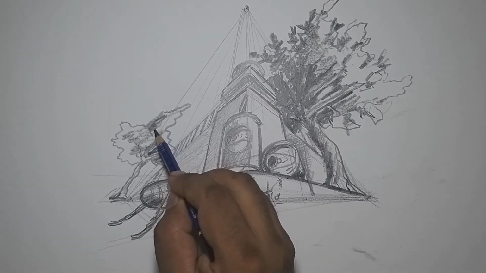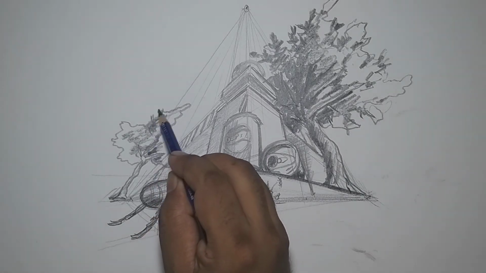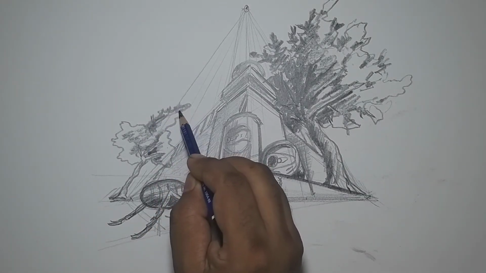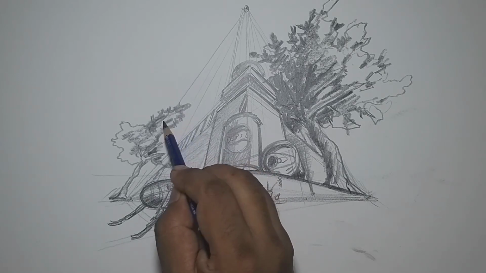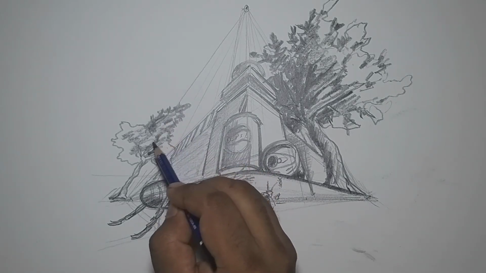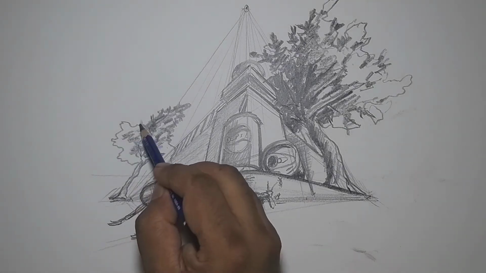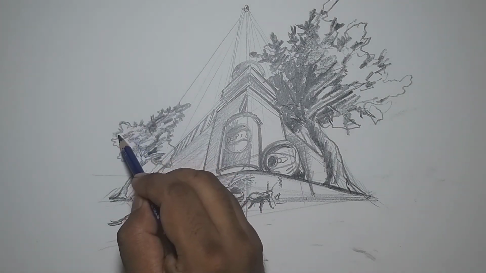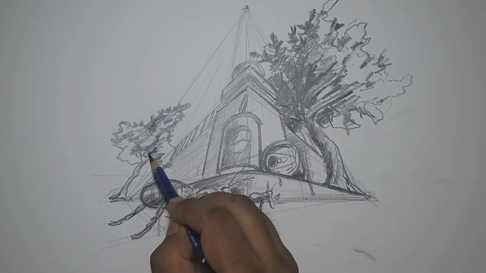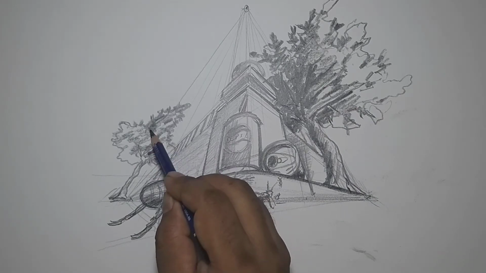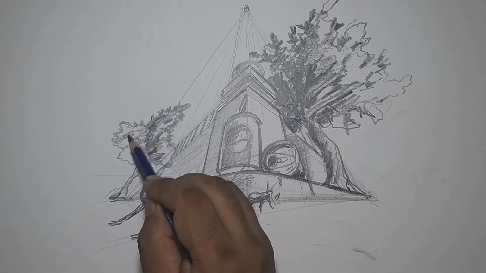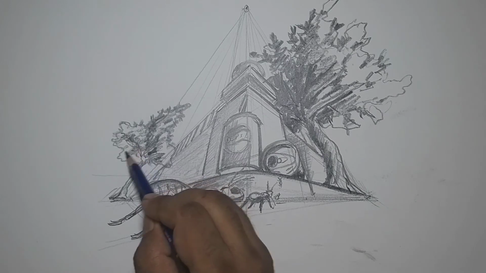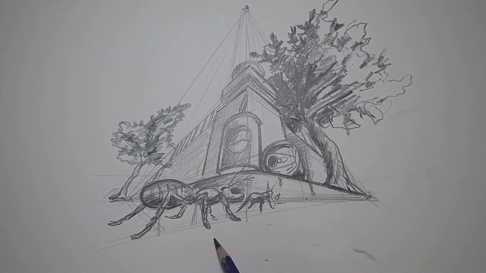But if you still want to remain justified to the natural elements of shadow, shading and all that, you can give the shadow, but sometimes it is better if you don't, like for some illustrative work or something which actually demands attention, like for example this ant.